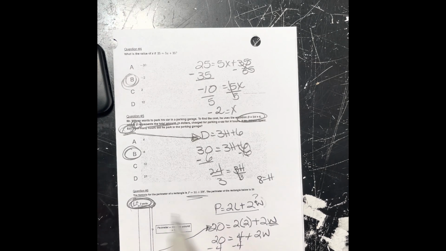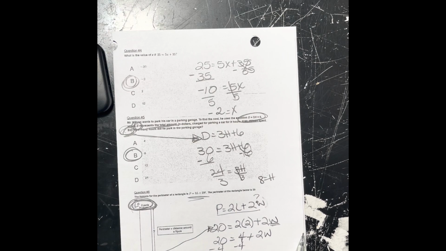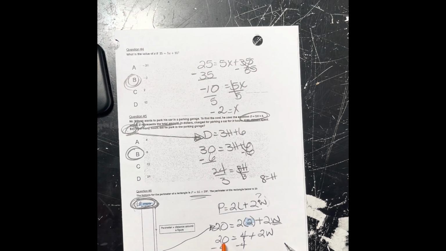So we substituted this 2. I'll just do a little bit of color right here just to help you. This 2 went right here. Okay? That 2 went right there. This 20 went right here. And that's what gave us what we needed to be able to then, you know, we can't have too many variables. We can only have one variable that we're solving for.